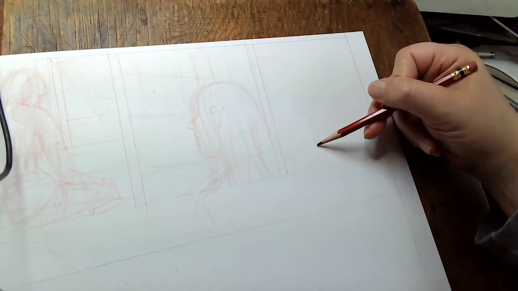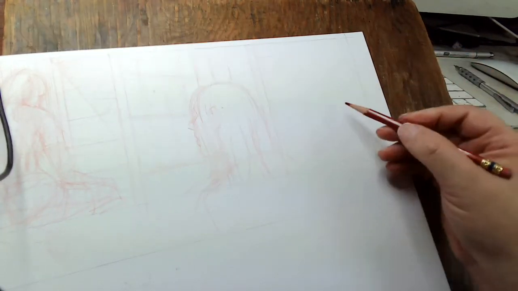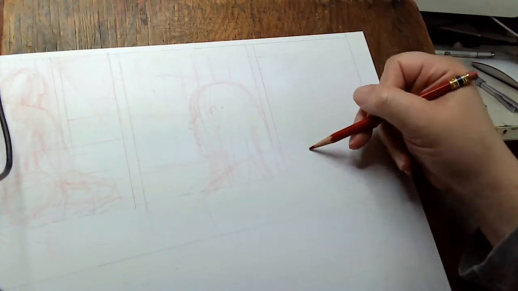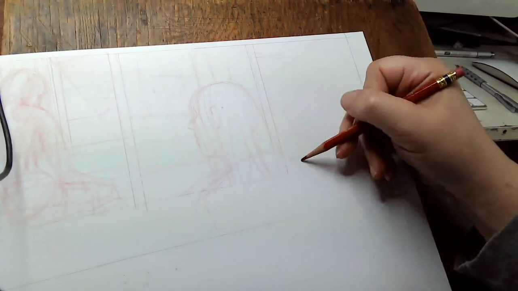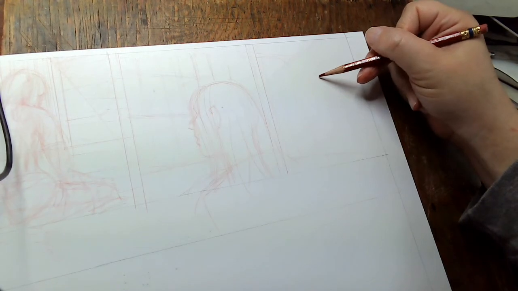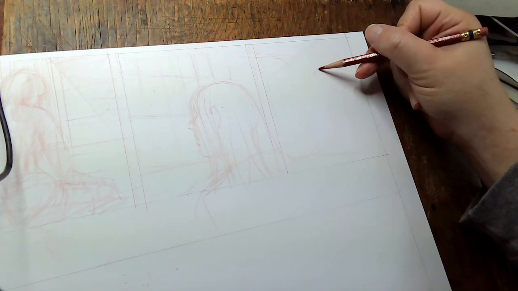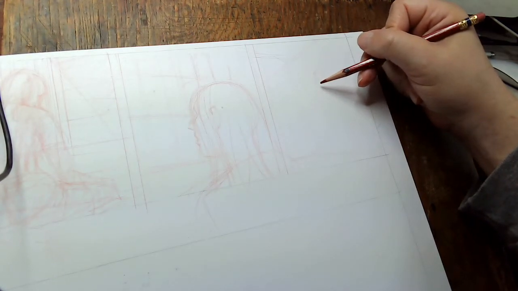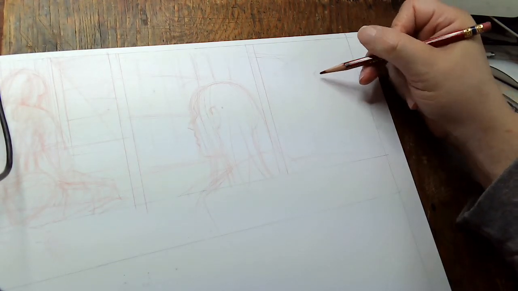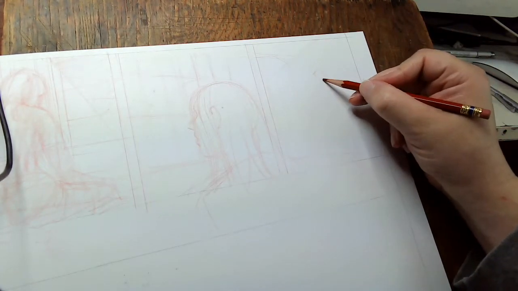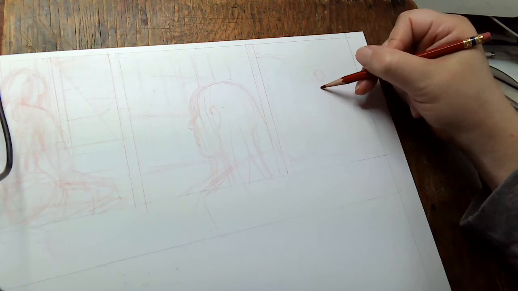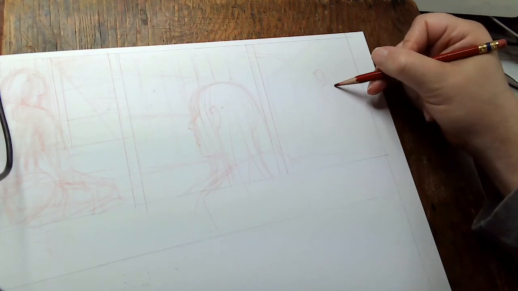Now I want a shot outside the cell. So she's going to be in the cell, but we can't see.